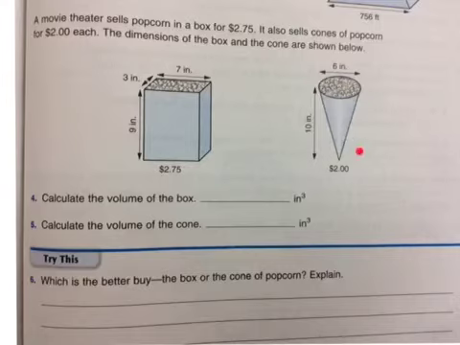Should I buy 2 of these, or 2 of these, or 1 of these and one of these? Which one is the better deal? Which one do I get more popcorn for my dollars? So which is the better buy, the box or the cone of popcorn?